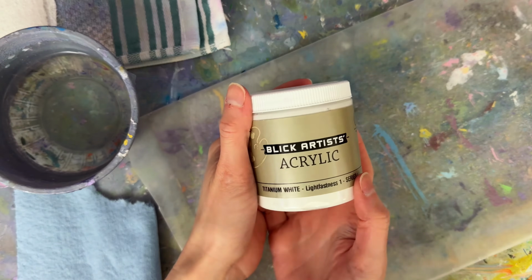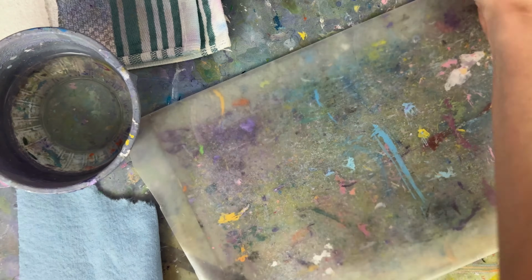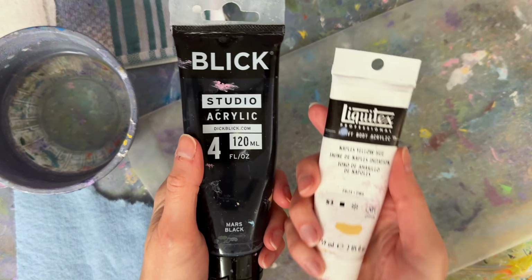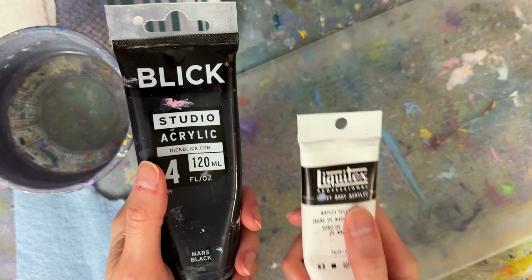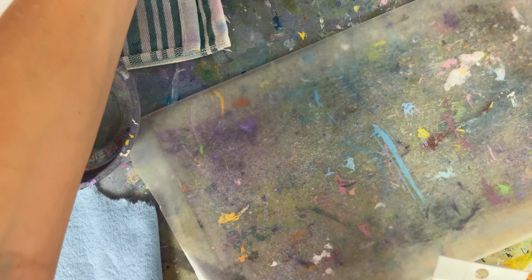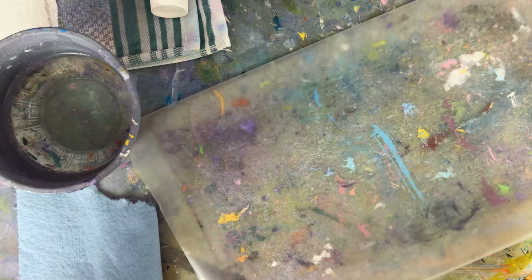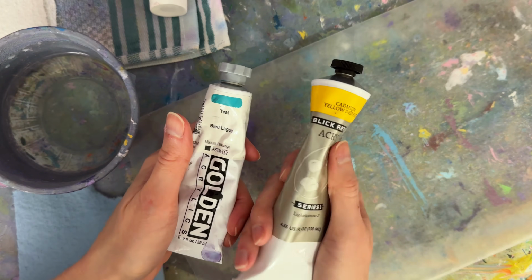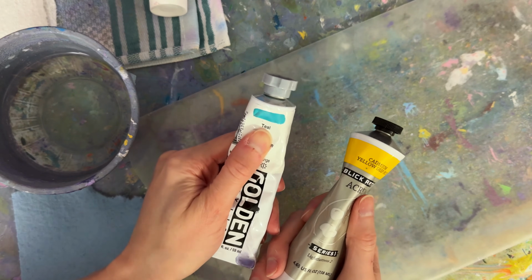but I'm also going to use some titanium white. I really like Payne's gray. I use some of the Mars black and Naples yellow. I like to add some muted colors into my abstracts. It can't all be saturated. Well, it can be, but if it is all saturated, it won't look as good. And so I'm going to use some of this yellow probably, and maybe some of this teal.